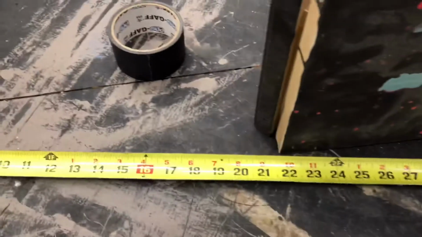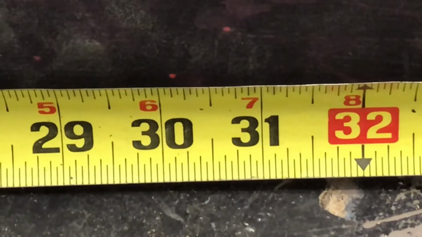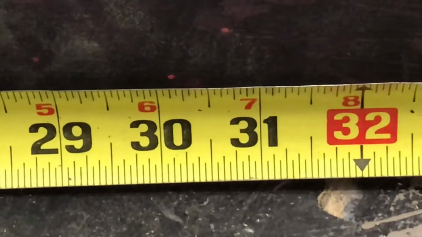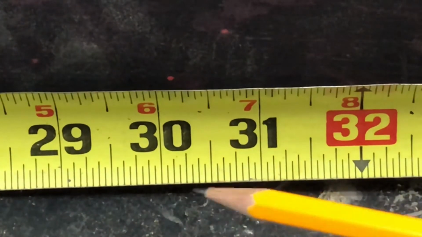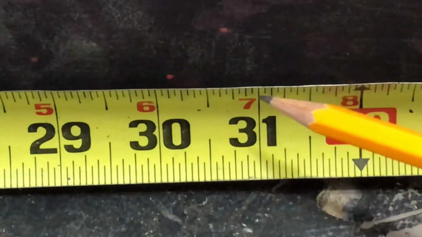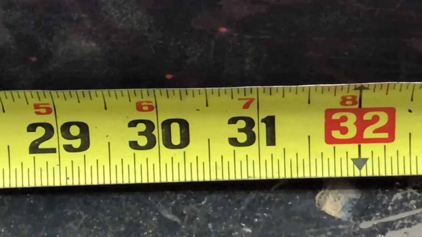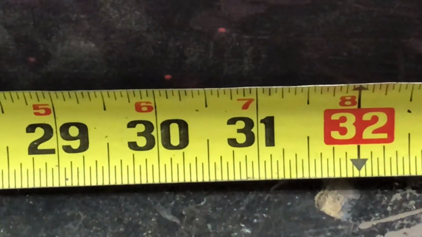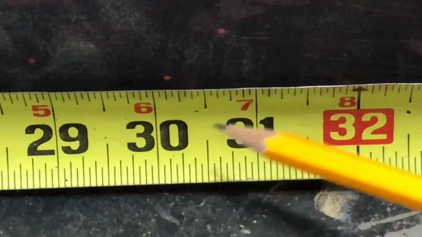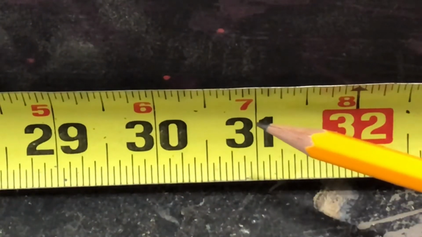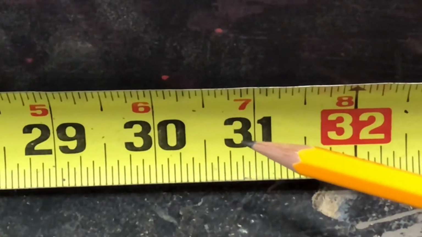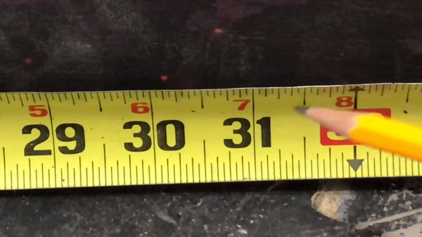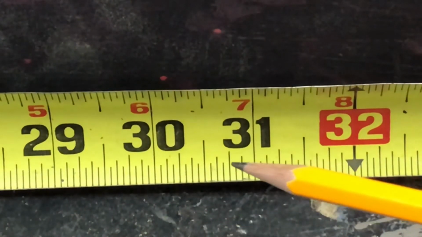I'm going to zoom in on an inch. Every inch on the tape measure is divided up the same as every other inch. We're going to concentrate on the inch between 30 and 31. There are 15 lines between 30 and 31. These lines all correspond to different measurements on the tape measure within that inch. Again, every inch is the same. We're just going to talk about the one between 30 and 31.